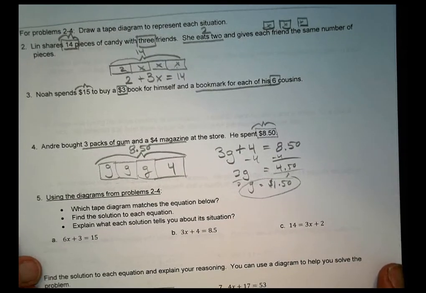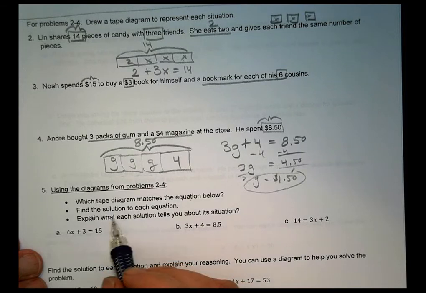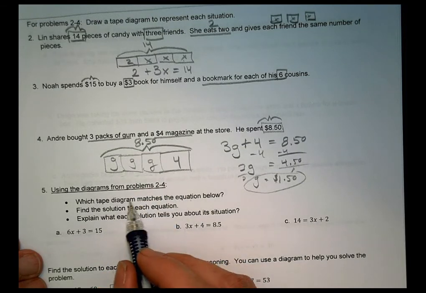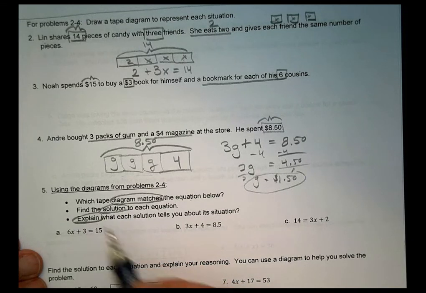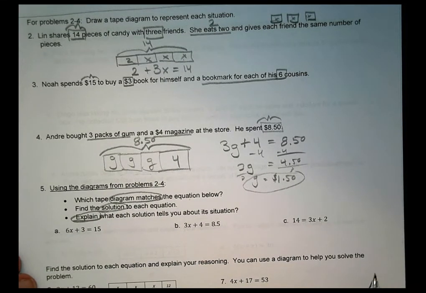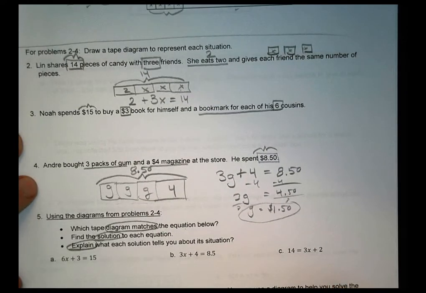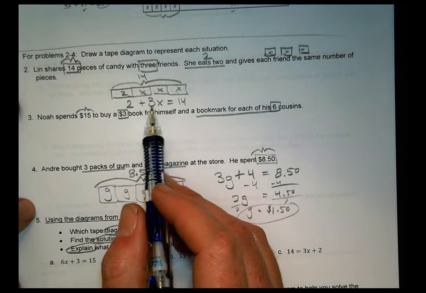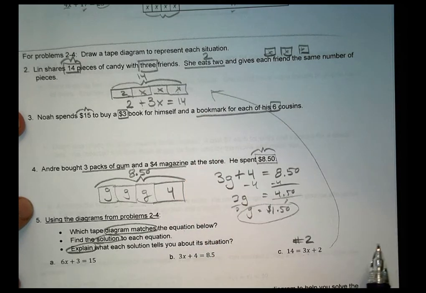Number 5, using the diagrams for problems 2 through 4, which tape diagram matches the equation? Find the solution and explain what it tells you. So we want to find the diagram match, we want to find a solution, and explain. I should do all those things there. And we're trying to match them for what is up here. So we've already done this a little bit because in our first one we said that 2 plus 3x equals 14. So here's 2 plus 3x equals 14. Right there. So this one matches number 2, and so we want to solve it.